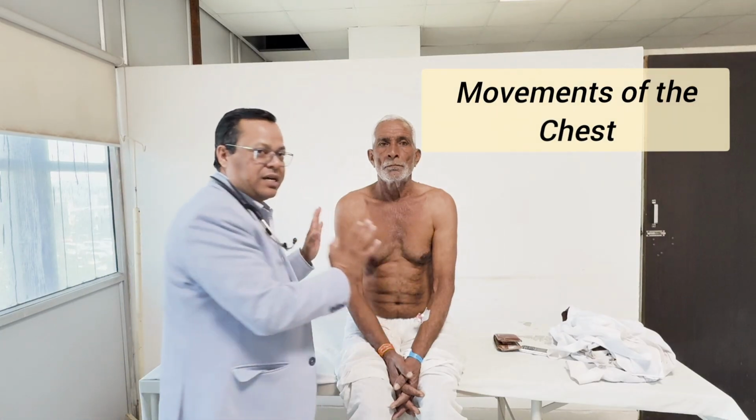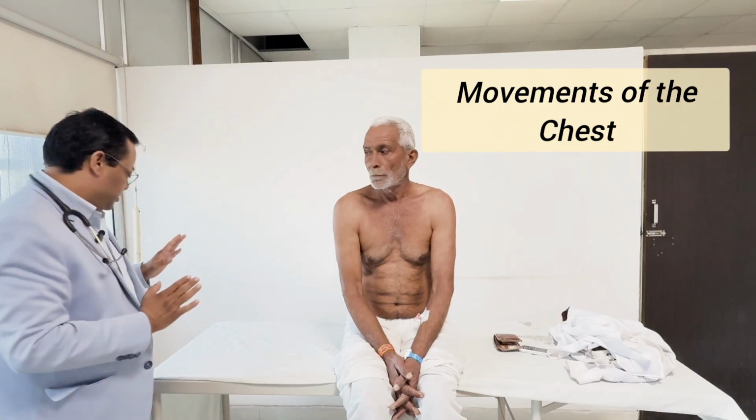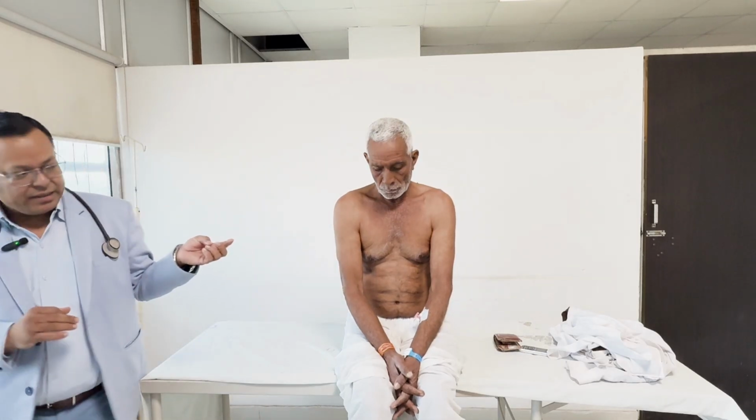Then look at the movement of the chest, whether the movements on both sides are normal or abnormal. Standing on the right of the patient you can see the movement, and also see from behind whether there is any abnormality. Then see whether the rhythm is regular or not.